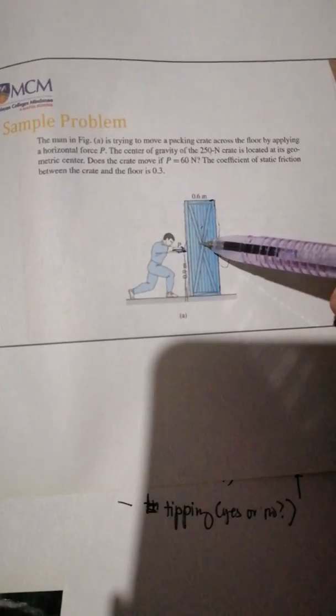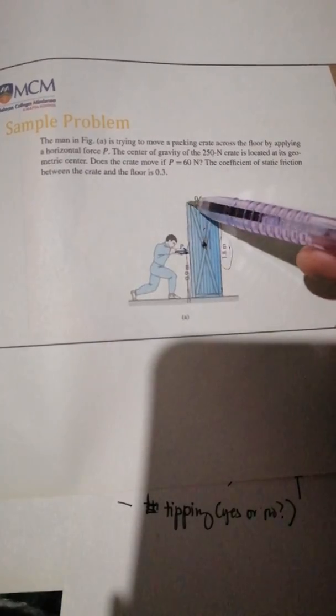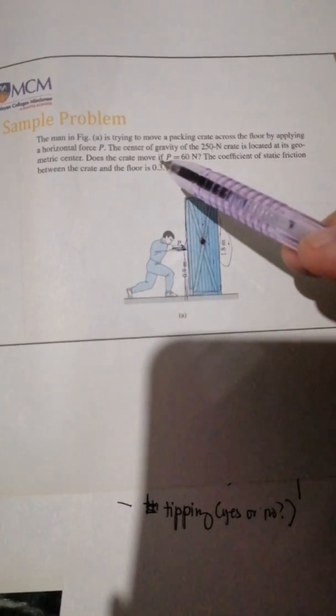The center of gravity of the 250 newton crate, so this crate actually weighs 250 newtons, is located at its geometric center. When you say the geometric center, its weight is simply acting at its center geometrically. So basically, this is just a simple rectangle, so the geometric center is simply at half of the width and half of the height. Does the crate move if P is equal to 60 newtons? The coefficient of static friction between the crate and the floor is 0.3. So this is the contact surface.